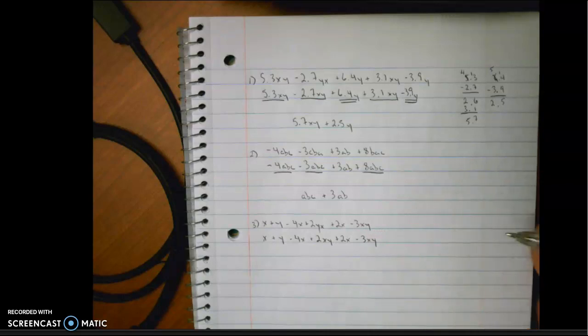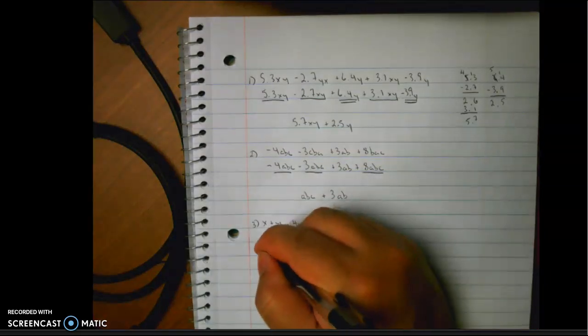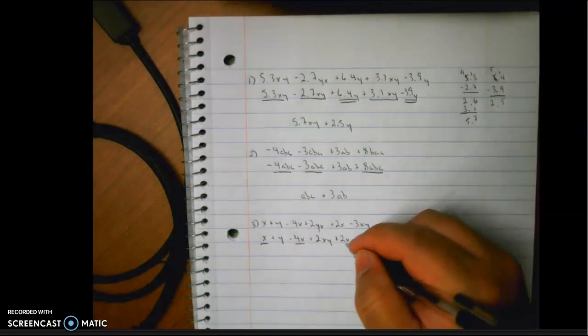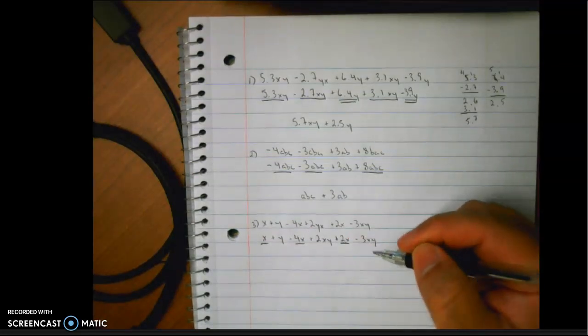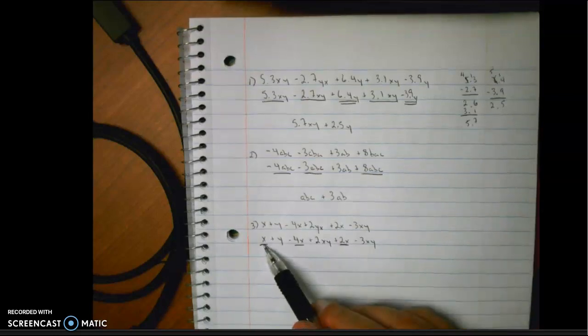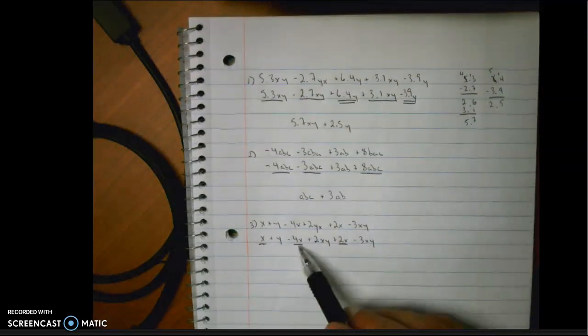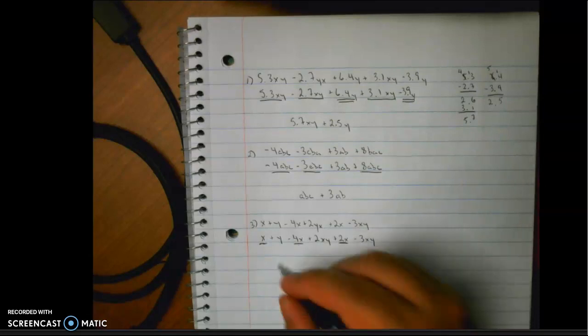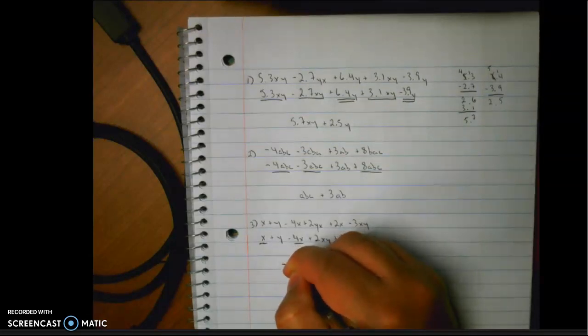So first I want to look for my x's. So I have a single x here, I have a single x here, and a single x here. So x, 1x, minus 4x, it's a negative 3, a negative 3x plus 2x is still a negative 1x. So that gives me a negative x.